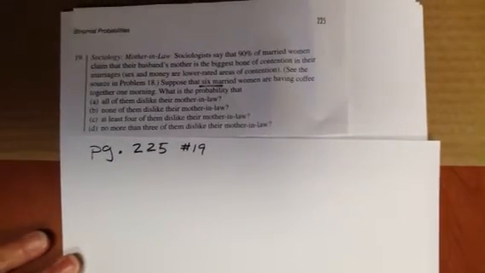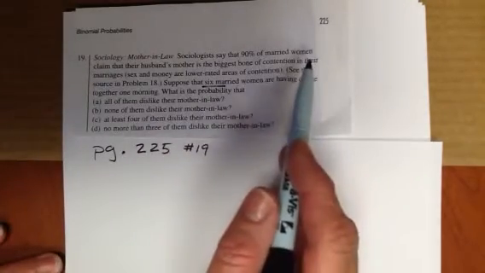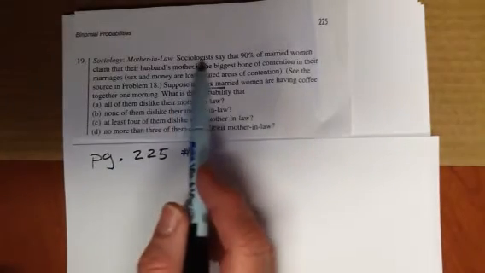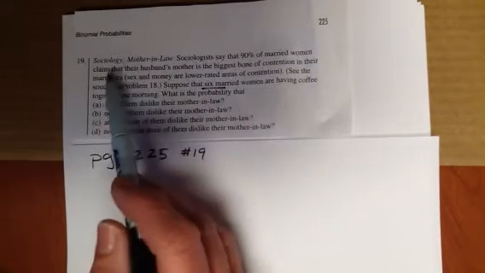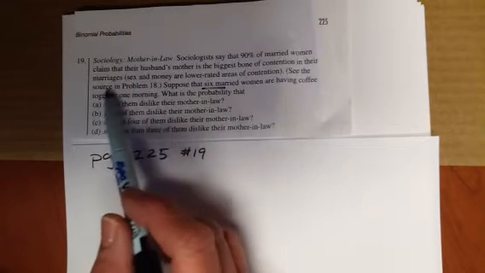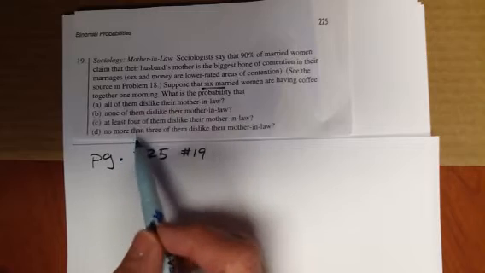Okay, let's look at another example. This is number 19 from your textbook on page 225. It is also a problem within WebAssign on your homework. So this problem states, sociologists say that 90% of married women claim that their husband's mother is the biggest bone of contention in their marriages. Suppose that 6 married women are having coffee together one morning. What is the probability? And we have 4 probabilities.